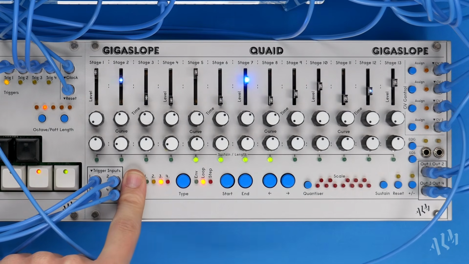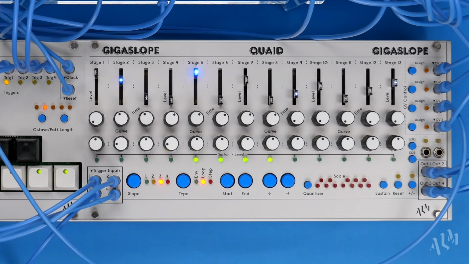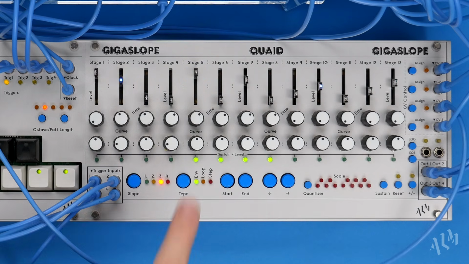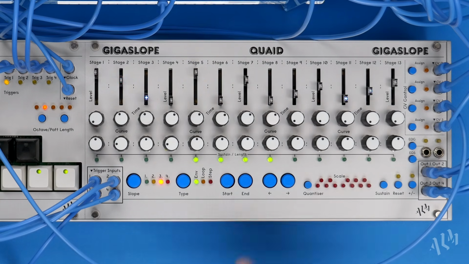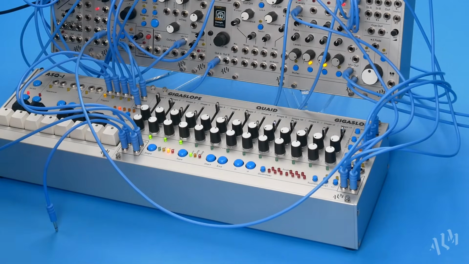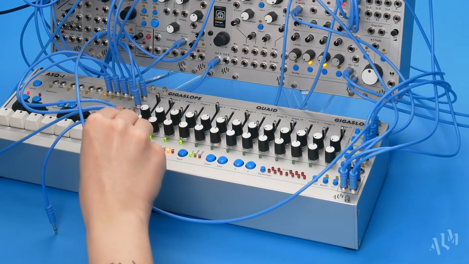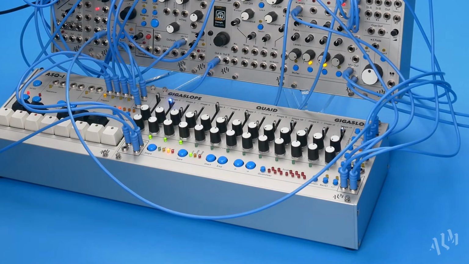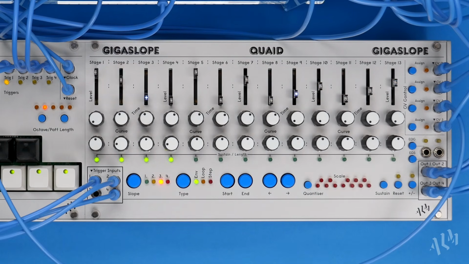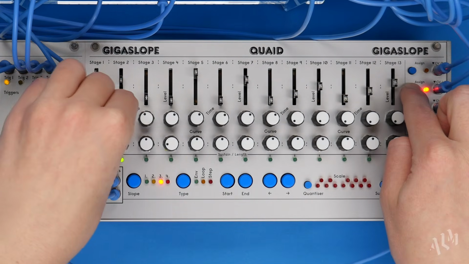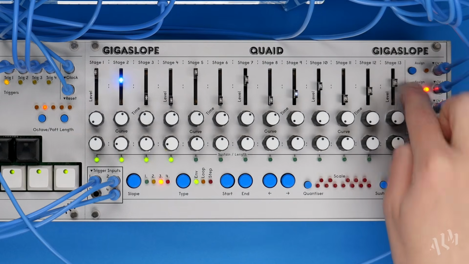Finally, let's return to slope 3 and switch it to envelope mode. We'll then move its range to match the other two envelopes and unpatch the dummy cable to begin triggering it from the same sequence as slope 2. Let's assign CV1 to control its decay time, just like slope 1.